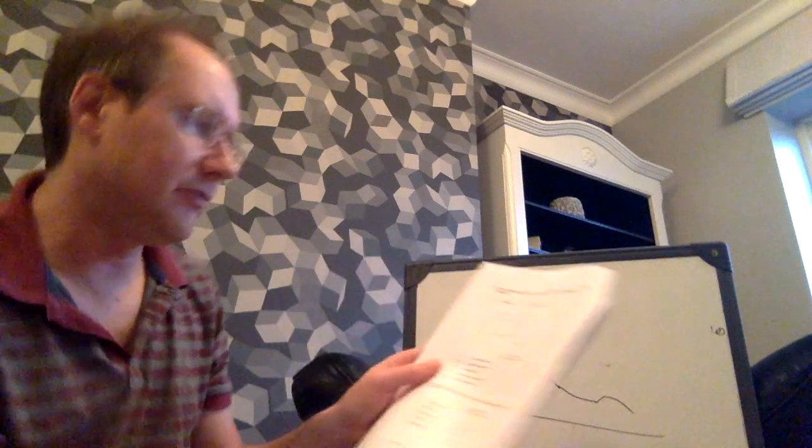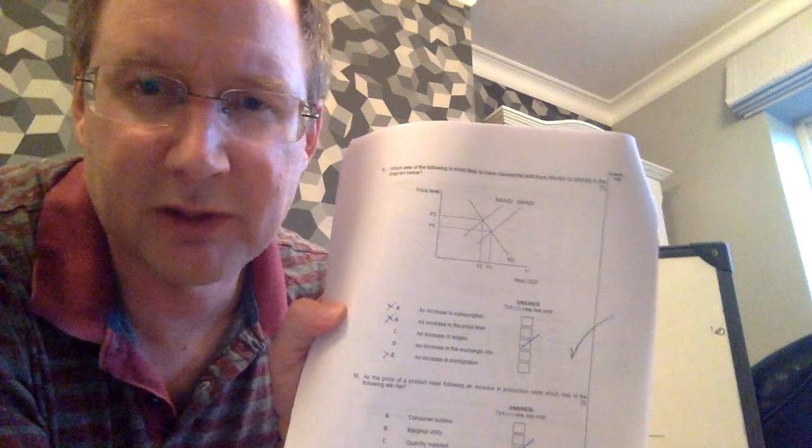Question 9 is a simple one. Short-run aggregate supply is based on costs. So what you're looking for is something that increases firms' costs. The answer is an increase in wages. Simple as that. Marginal cost goes up, therefore the short-run aggregate supply function shifts vertically.